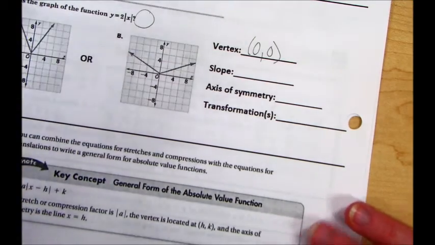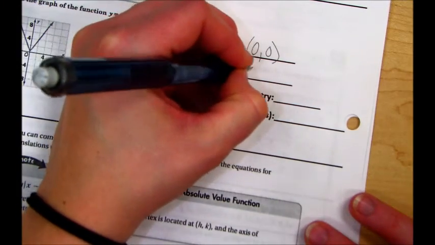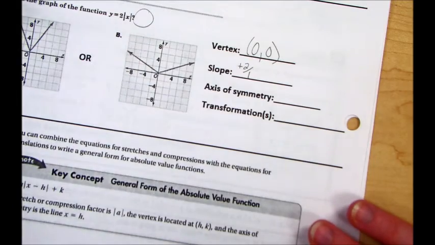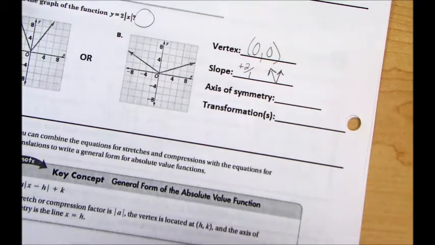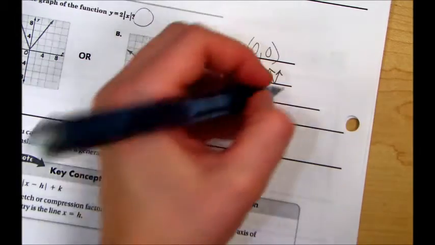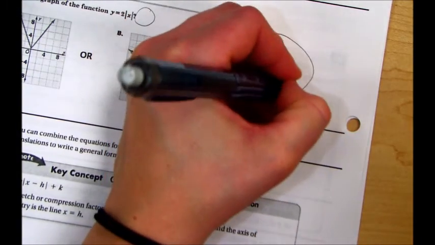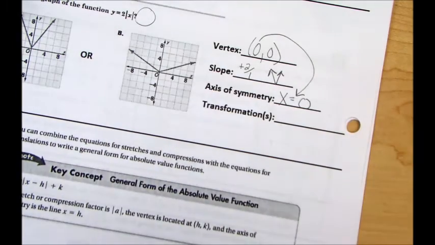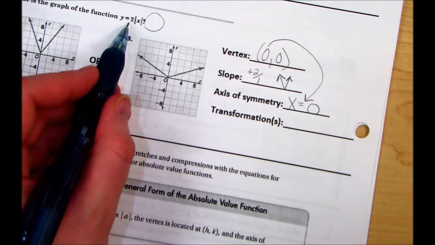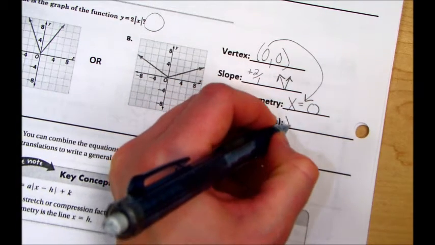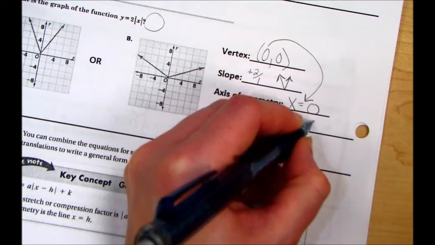The slope is a number out front, which is positive 2/1. And that means, because it's positive, it's going to be a graph like that, pointing up. The axis of symmetry is x equals that number right there. And the transformation, since it has a multiply by 2 on the outside, it's bigger than 1. We call it a vertical stretch of 2.